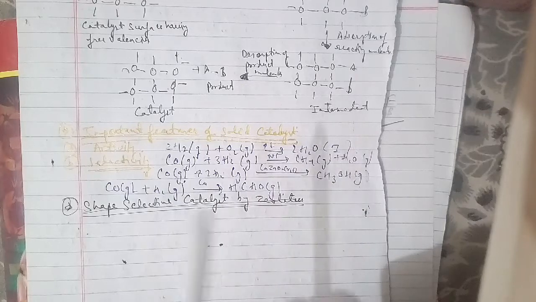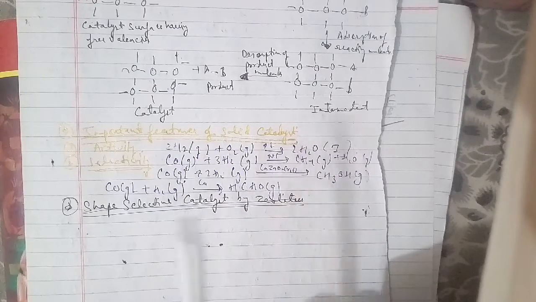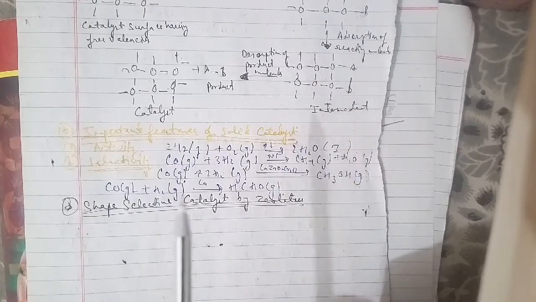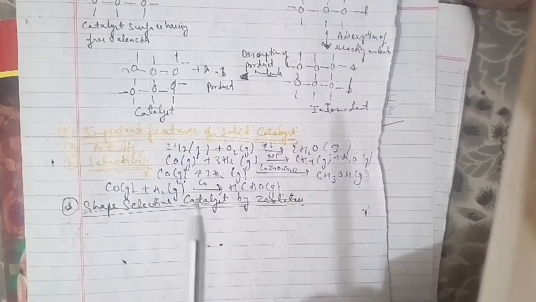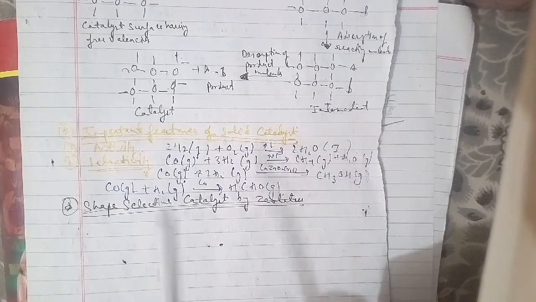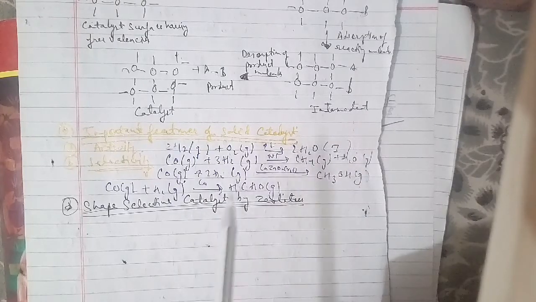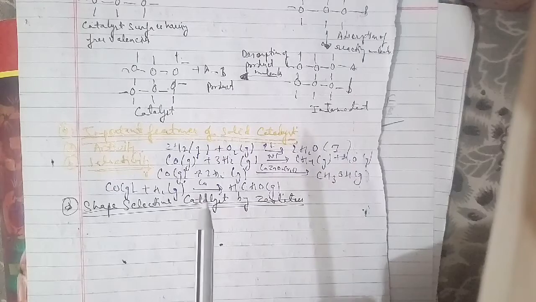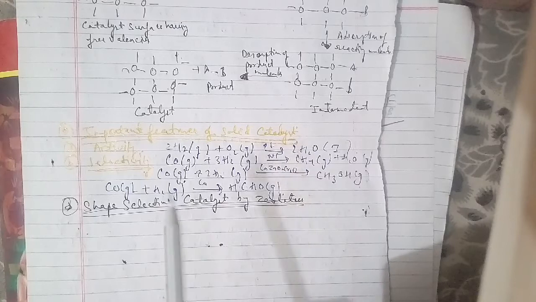Zeolites are very widely used as catalysts in the petrochemical industries for cracking of hydrocarbons and isomerizations. An important zeolite catalyst used in the petroleum industry is ZSM-5, zeolite sieve of molecular 5, that converts alcohol directly into gasoline, which is petrol, by dehydrating them to give mixtures of hydrocarbons as well.